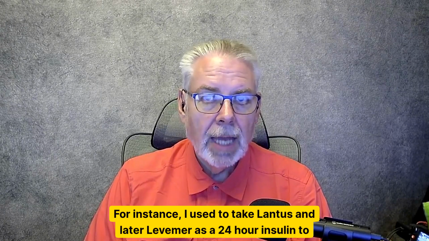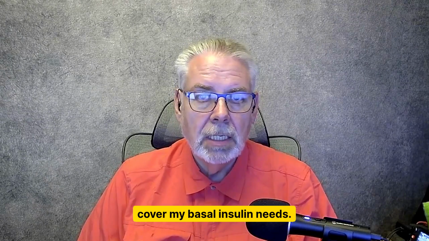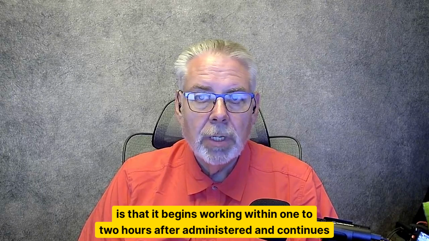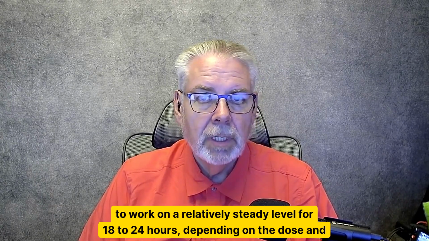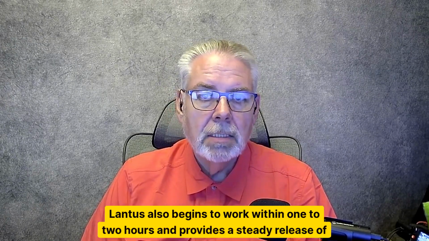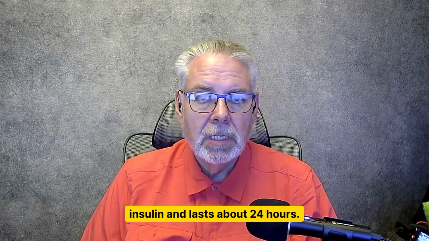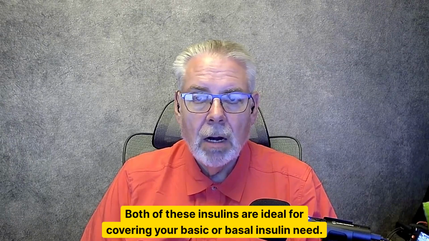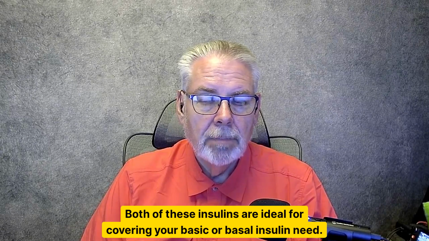For instance, I used to take Lantus and later Levemir as a 24-hour insulin to cover my basal insulin needs. The action profile of Levemir is that it begins working within 1 to 2 hours after administered and continues to work on a relatively steady level for 18 to 24 hours, depending on the dose and the individual patient factors. This also begins to work within 1 to 2 hours and provides a steady release of insulin and lasts about 24 hours. Both of these insulins are ideal for covering your basic or basal insulin need.